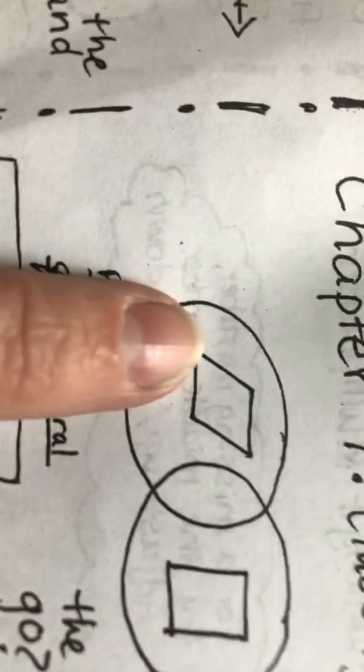We did a lot with Venn diagram work, so we had to generate what rule was used on this side that did not match this side. So on this side, I could say it has 2 pairs of parallel lines, but unfortunately that rule would work for that side too, so that was not the rule. What other attributes does it have? Oh, all congruent. Does this have all congruent? No, it does not. So this rule must be all congruent.